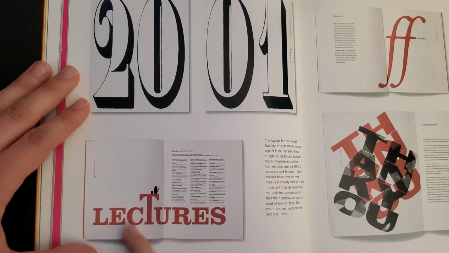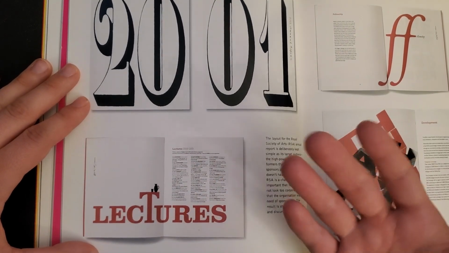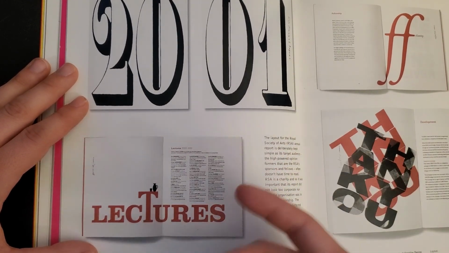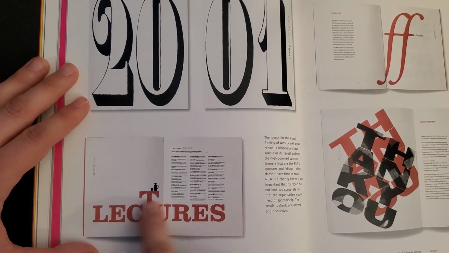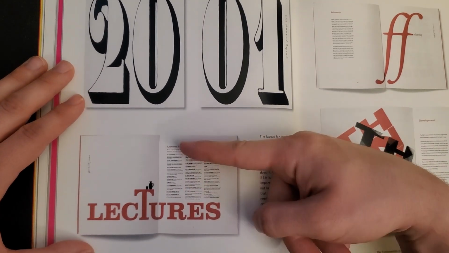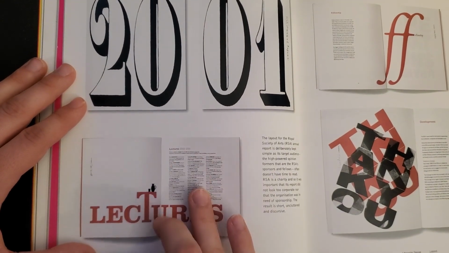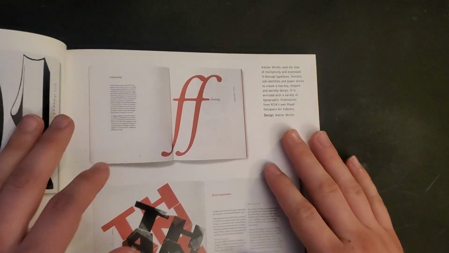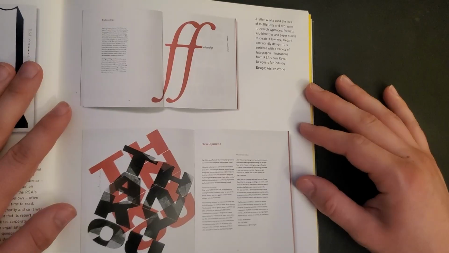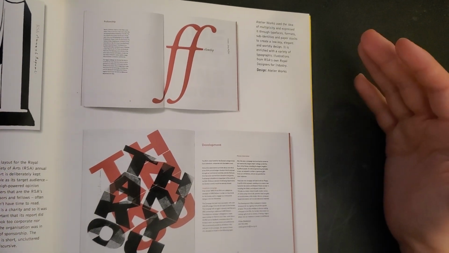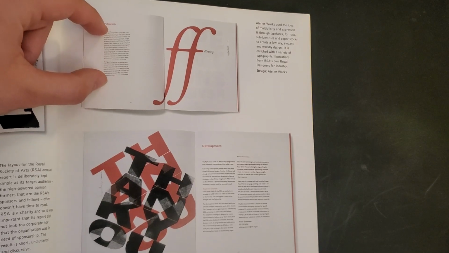So, for example, this spread here is the table of contents for the report. This is an annual report, but this red "lectures" word provides some interest, as well as this picture with a cup, and then we have just very neatly arranged columns for the table of contents. And then moving over here, just taking a look at the spread in general. Look at how simple it is. There's so few elements, and honestly, there's so few words even.